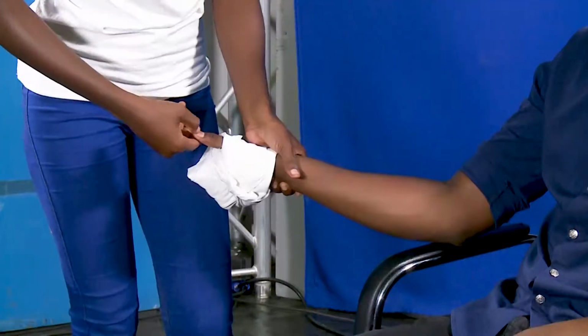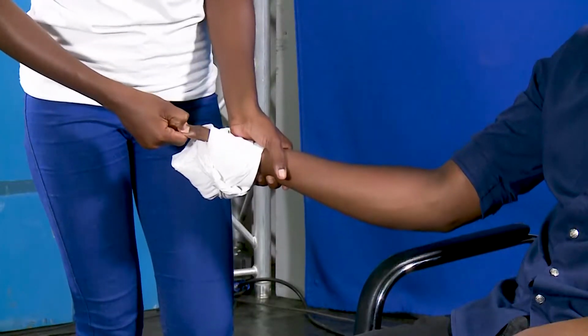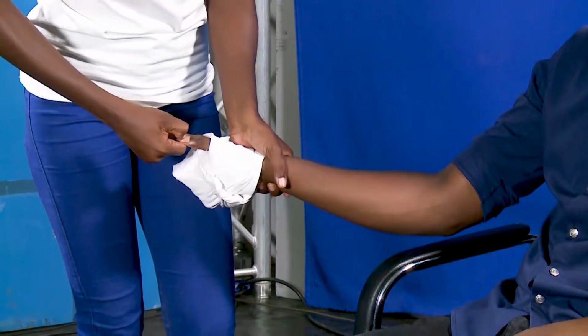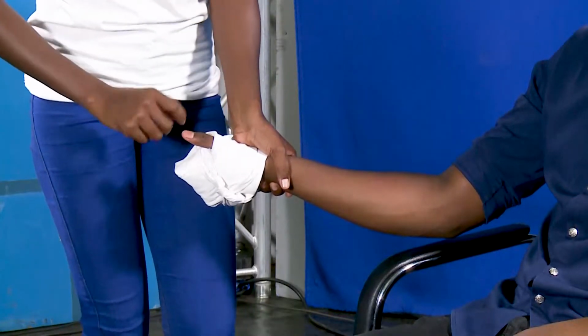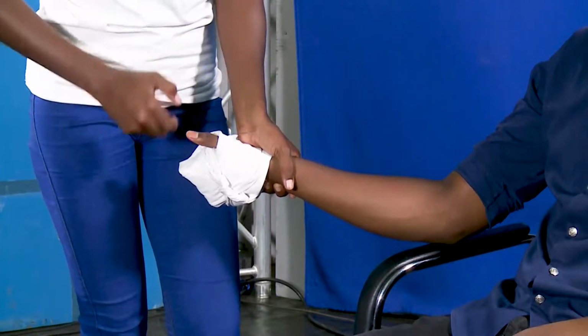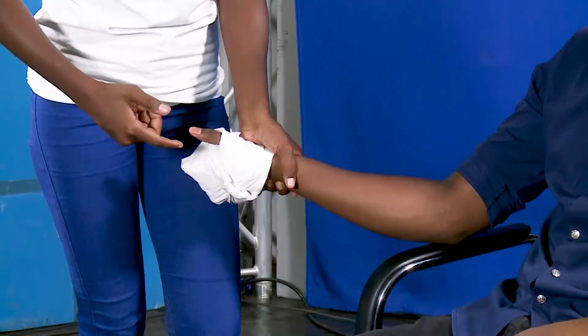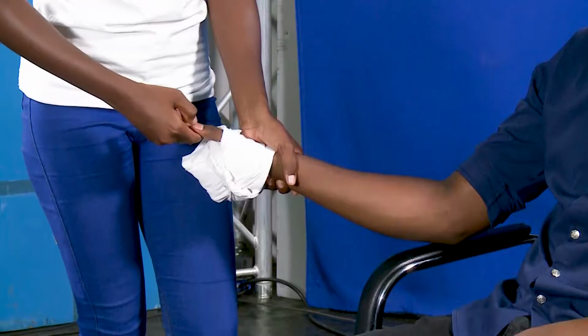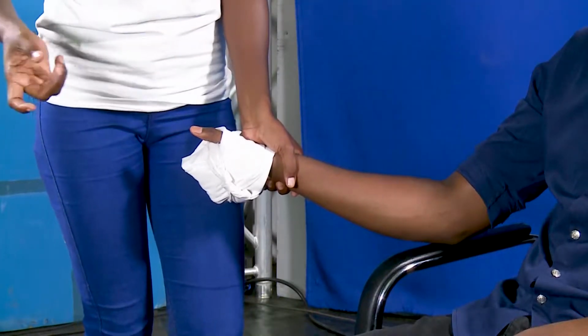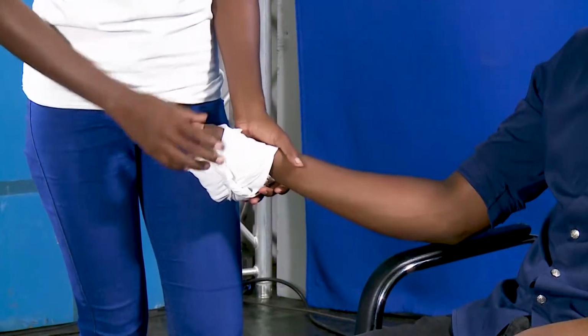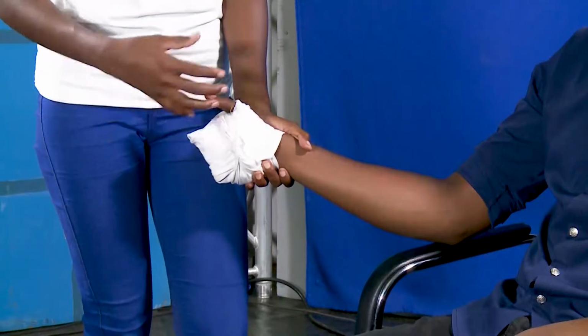You need to check, if you press, there's what we call capillary refill. If you press, the red part of the nail bed is supposed to come back instantly after pressing. So if you press and the red part comes back instantly, you know the circulation is okay. But if you press and it takes more than 2 or 3 seconds, you know that the circulation is compromised. You have to untie your bandage and make it a little bit loose.